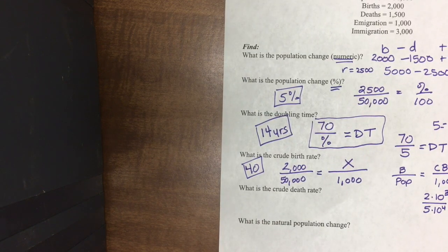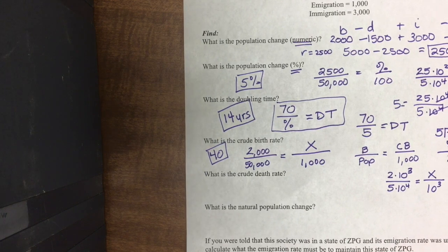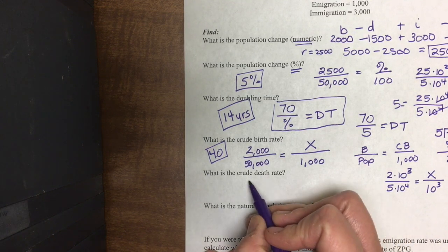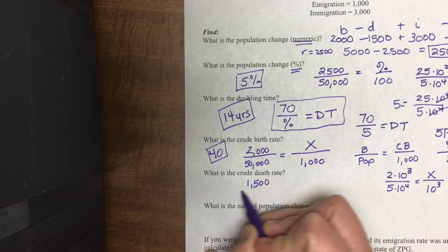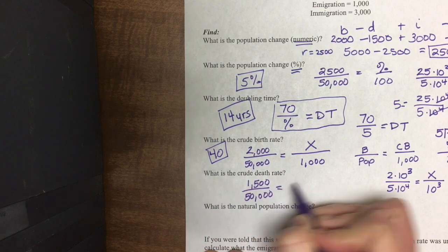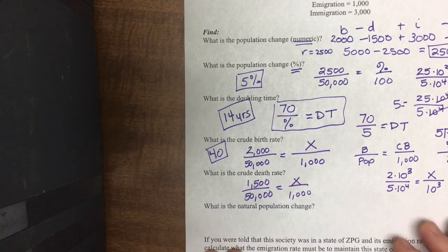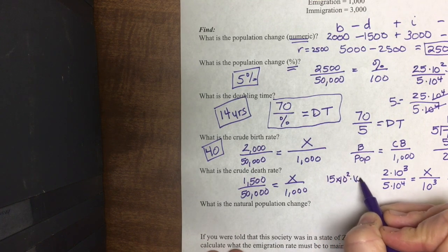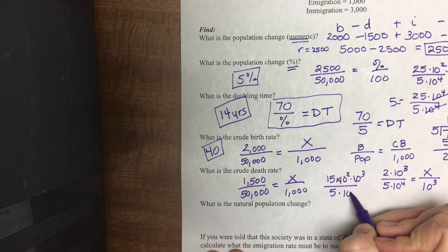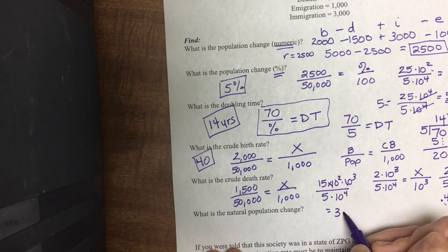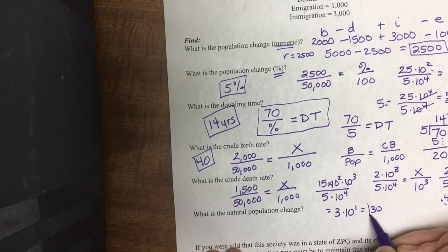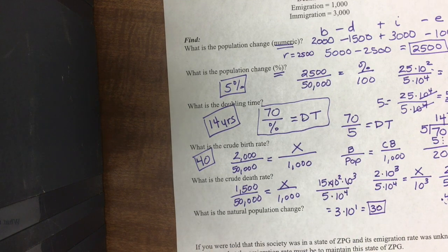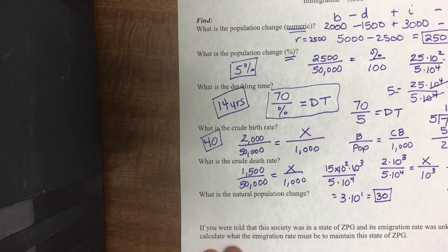Take a moment, pause this video and try to do the setup for the crude death rate. Again, I would encourage you to pause the video and see if you get my answer. I'm going to go ahead and do the crude death rate. I got a crude death rate of 30. Again, I did it all in scientific notation because you know I love scientific notation.